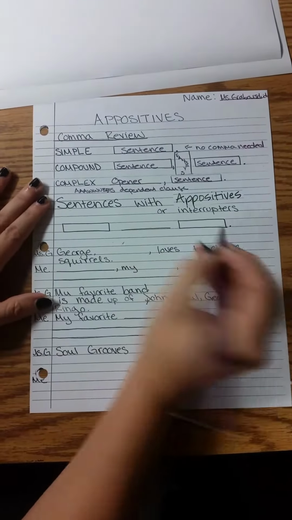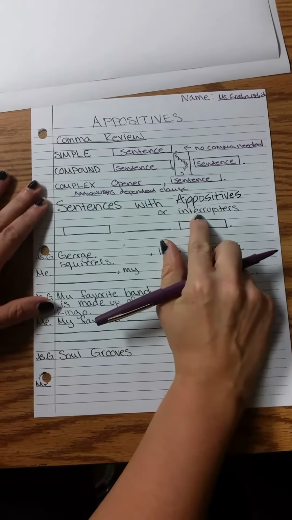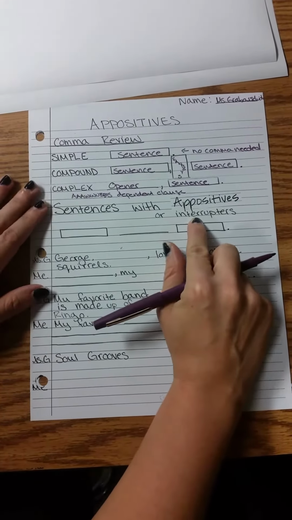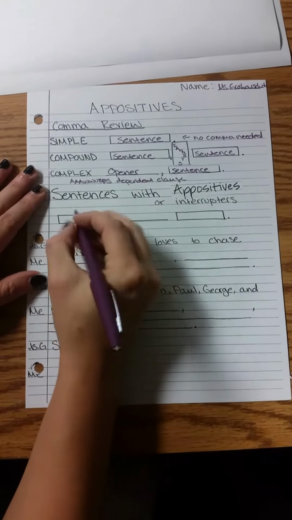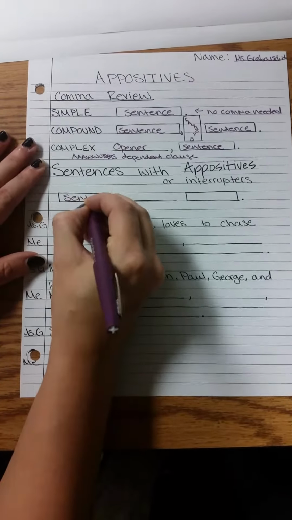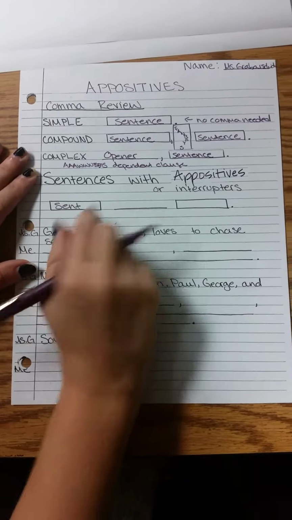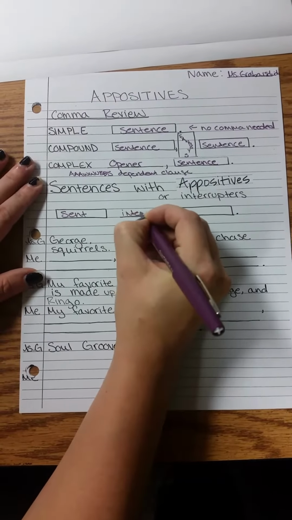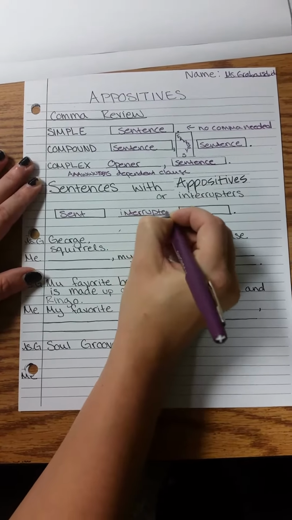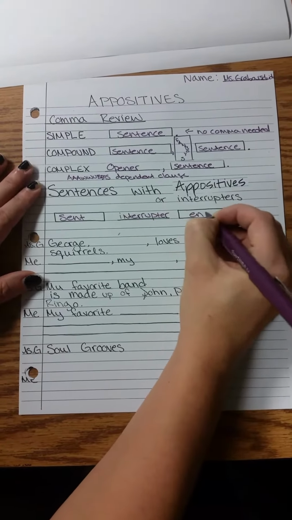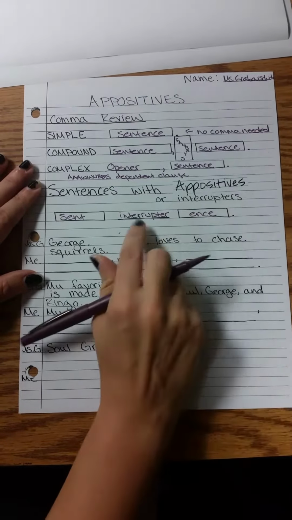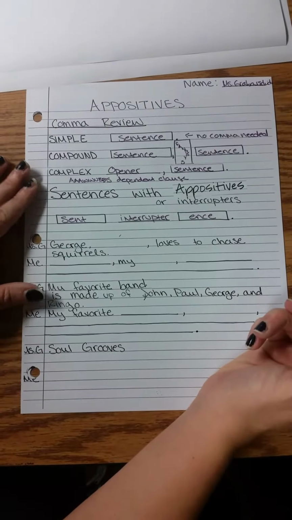So here's how we build them. We think of appositives as interrupters. There's a lot of different types of interrupters, but appositives are a great place to start. So it's like dividing a sentence in half. So you have one half of your sentence, then your interrupter, then the rest of the sentence. So in this case, our appositive is our interrupter.